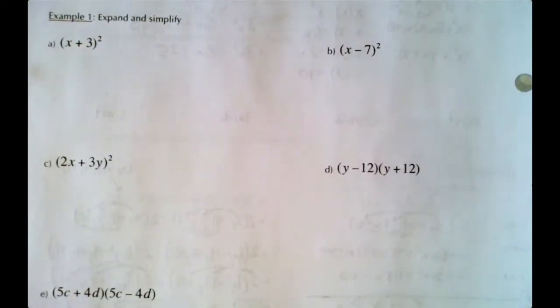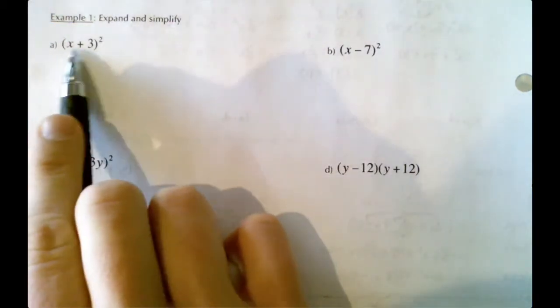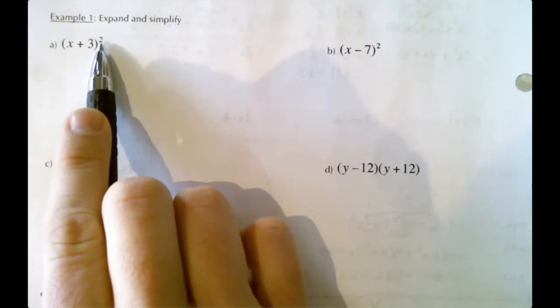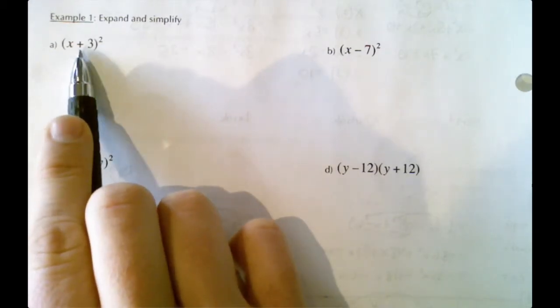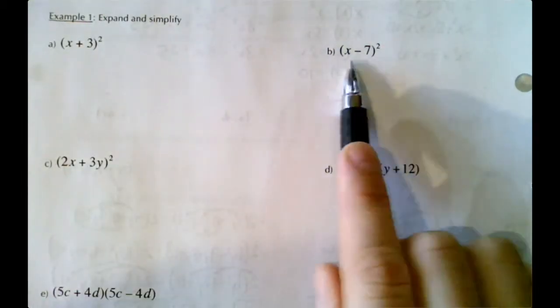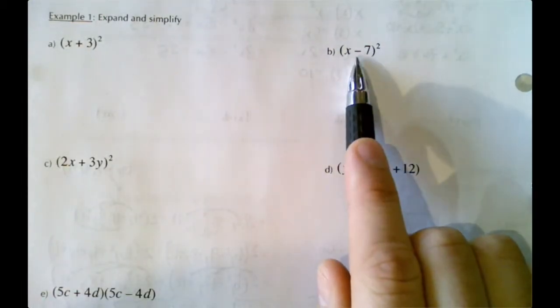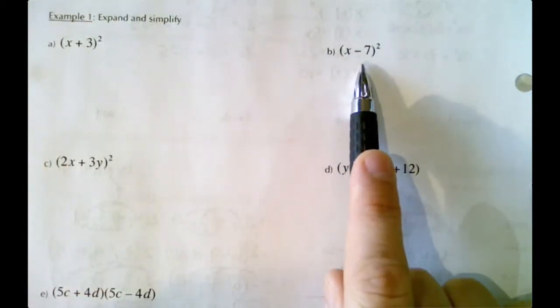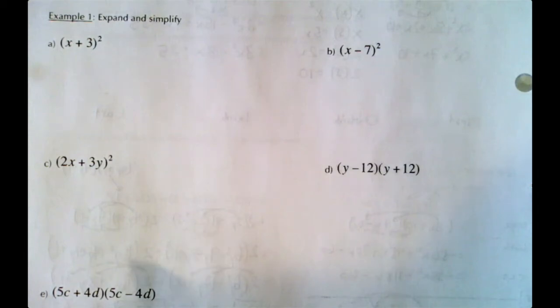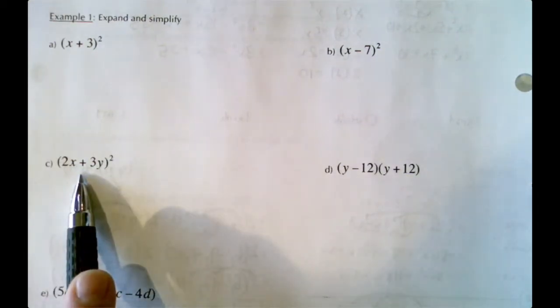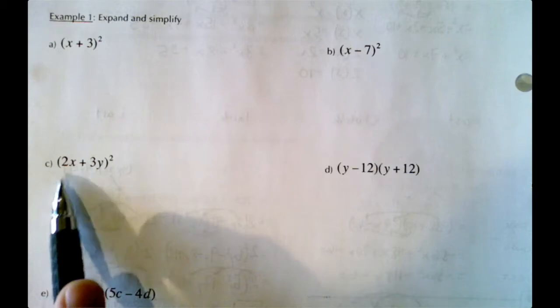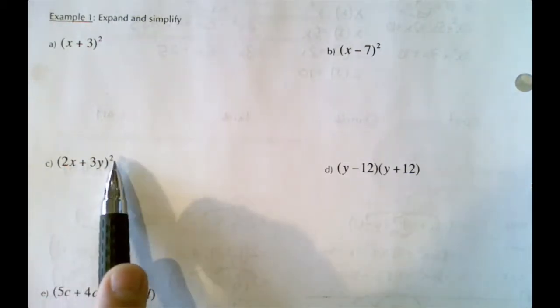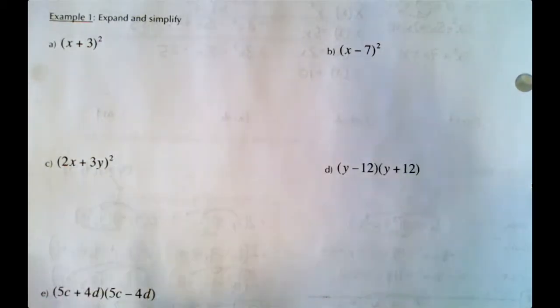Here's our 5 examples. In this one, we just have a single bracket being squared, and we did an example like this in 5.1, but I'm going to show you how it results in something called a perfect square trinomial. In this bracket, the sign in the middle is a plus. In this bracket, we have a single bracket being squared again, but the sign's a negative. It doesn't matter if the sign's positive or negative, the result is going to be a perfect square trinomial. Same with this one. It doesn't matter how complicated the bracket looks, if there's two terms and they're being squared, the result will be a perfect square trinomial.